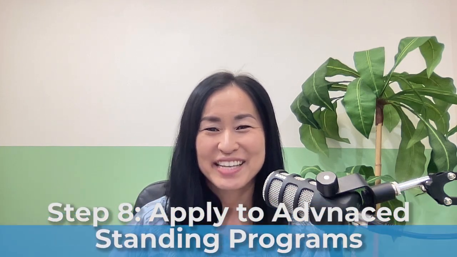This makes it sound so simple, but pulling everything together to apply is a lot of work, like several months worth of work often. I thought this was harder than studying personally when I went through the process. Anyway, most advanced standing programs participate in CAPID, which is a centralized application portal for applying to advanced standing programs.